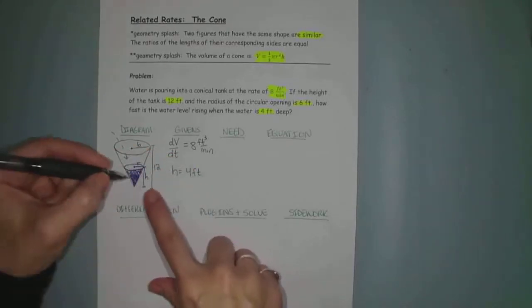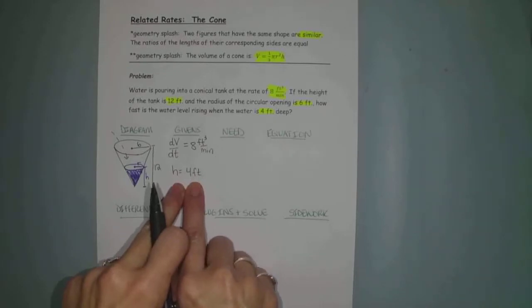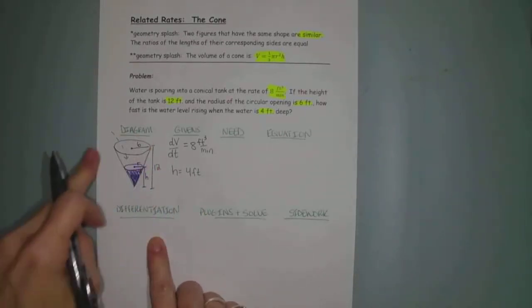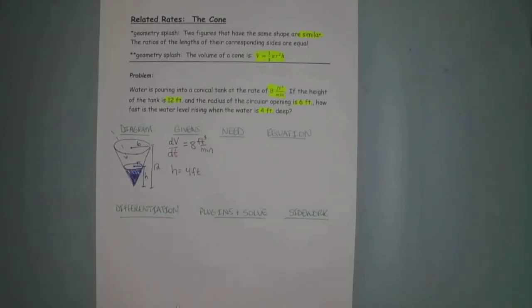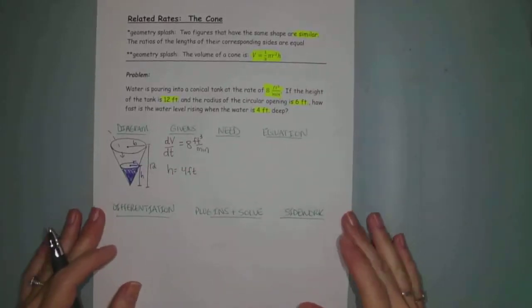It's not like I can go take that and put a 4 here. That will come into play later after differentiation. Once I figure out how quickly R and H are changing over time with these givens, then I can plug that in. But I'll write it down as a given because they did give it to me.